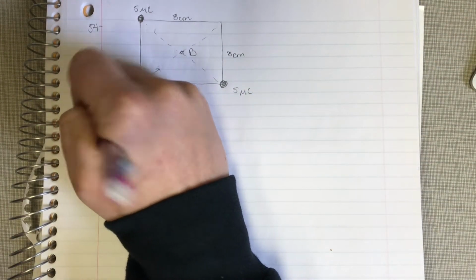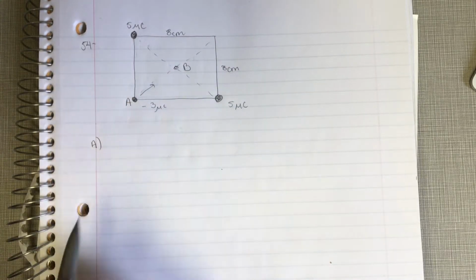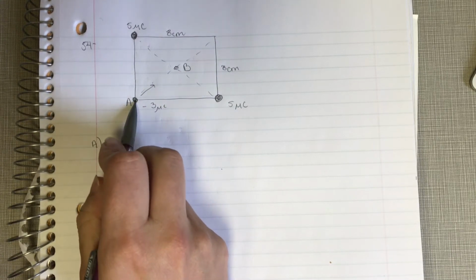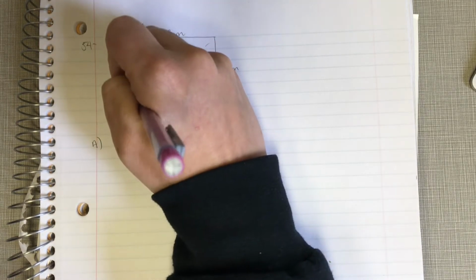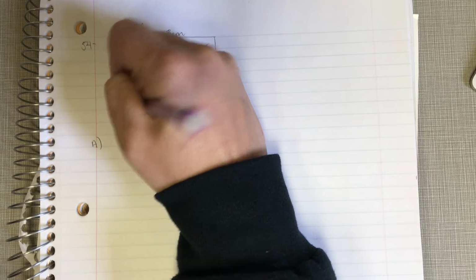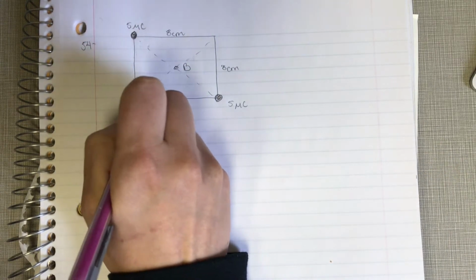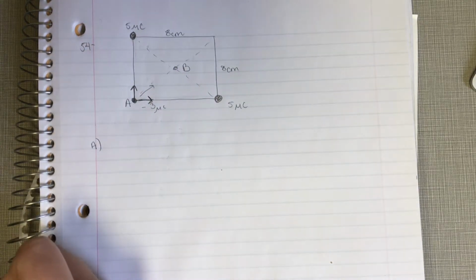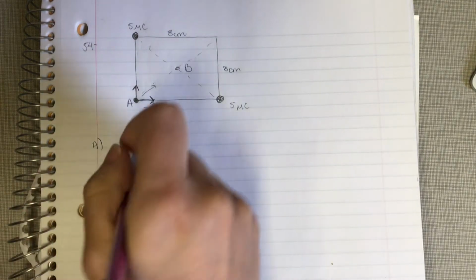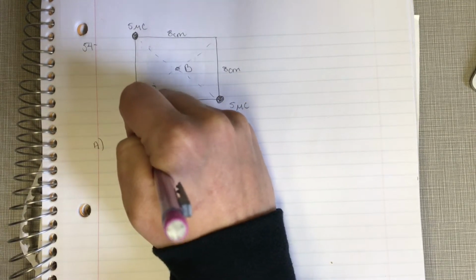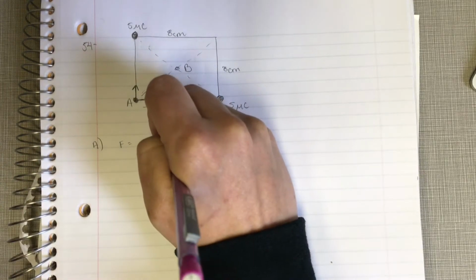Is part A. Okay, so when we're here at point A, we have a negative 3 microcoulomb charge. This is a positive charge up here, so he's going to feel an attractive force that way. And this is a positive charge over here, so he's going to feel an attractive force that way. So the force between 2 point charges is kQQ over r squared, r hat.